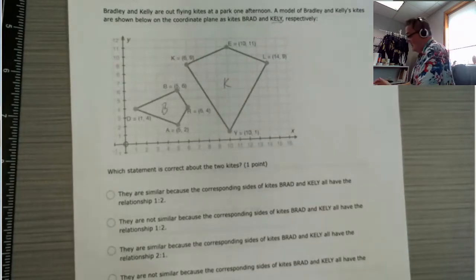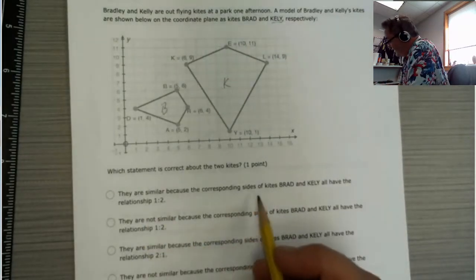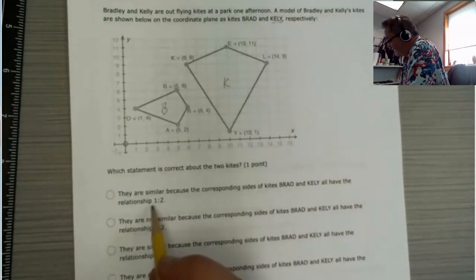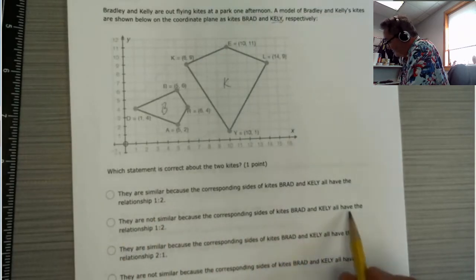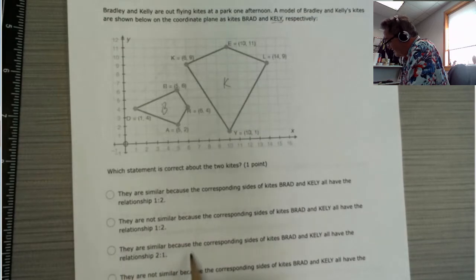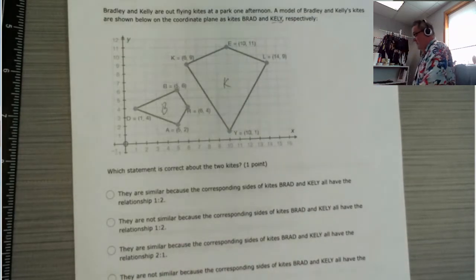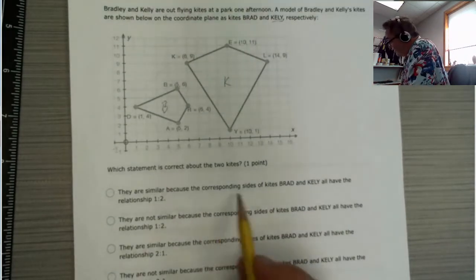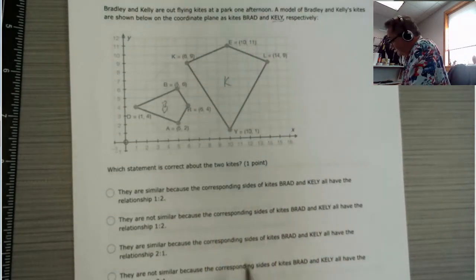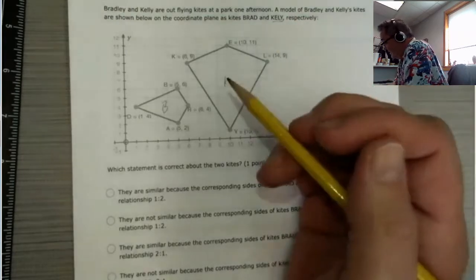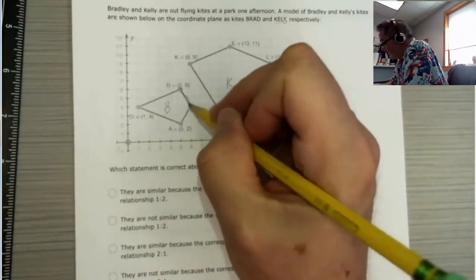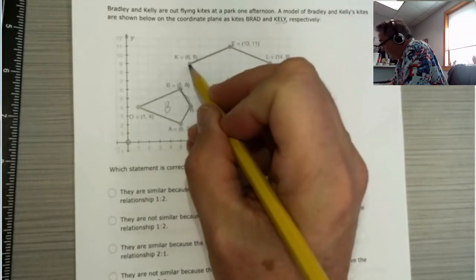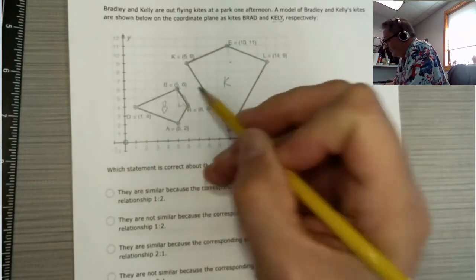which is correct. They are similar because the corresponding sides of the kites, Brad and Kelly, all have the relationship of 1 to 2. They're not similar because all the corresponding sides have the relationship of 1 to 2. They're similar because they have a relationship of 2 to 1, or they're not similar because they have a relationship of 2 to 1. Okay, so every one of them says that they have corresponding sides. It's just, are they 1 to 2 or are they 2 to 1? So if this is down 1 over 2, that would be the same. This is the same as this. So it's 4 and 2 rather than 2 and 1.